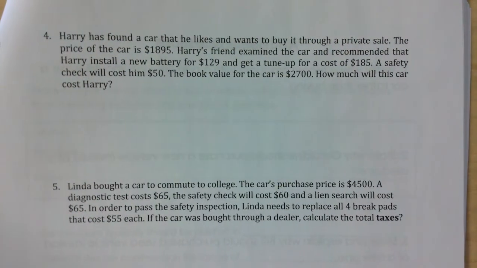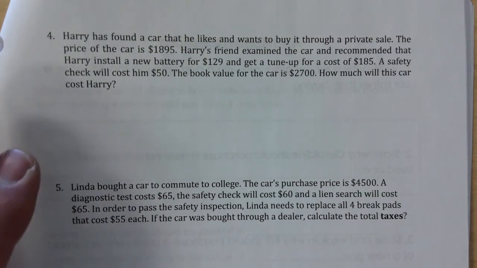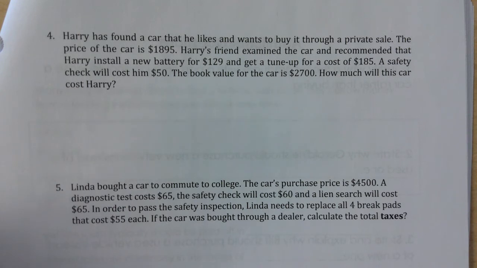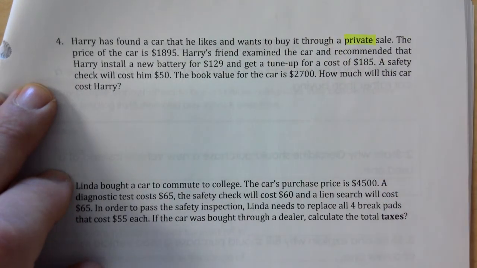Let's go to question 4 on the back side, page 9. Harry found a car, wants to buy it, and it's a private sale again. The price of the car is $18.95.